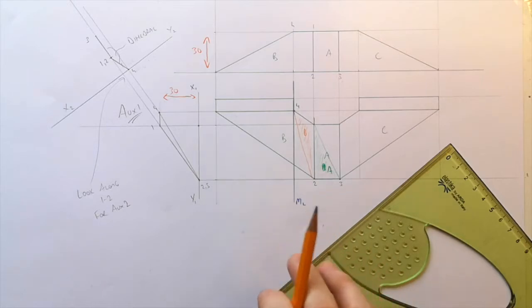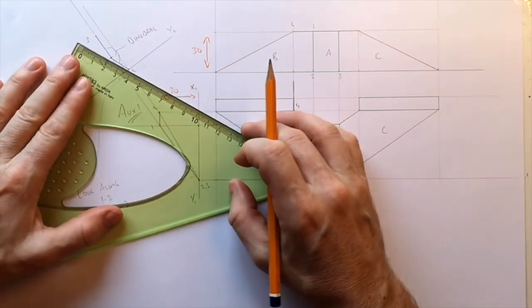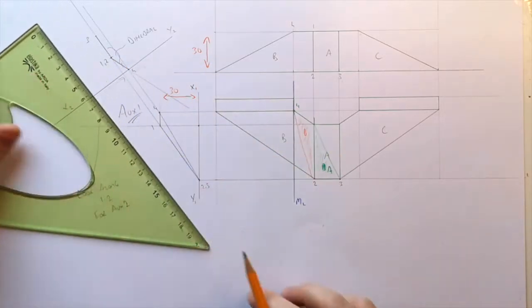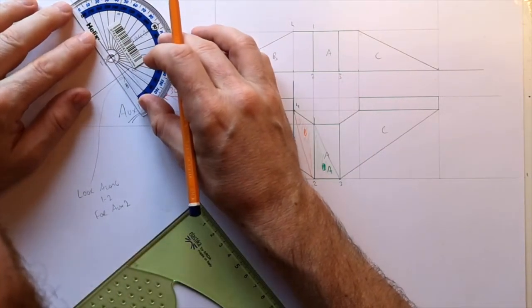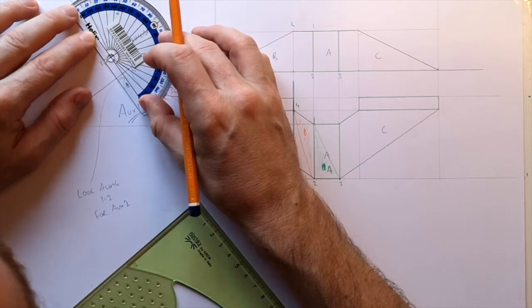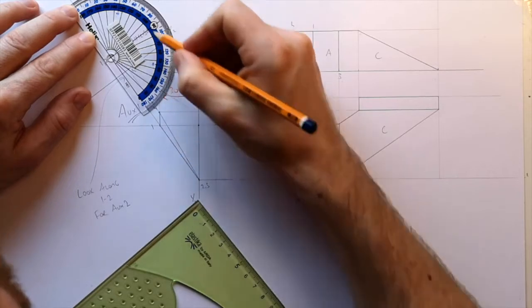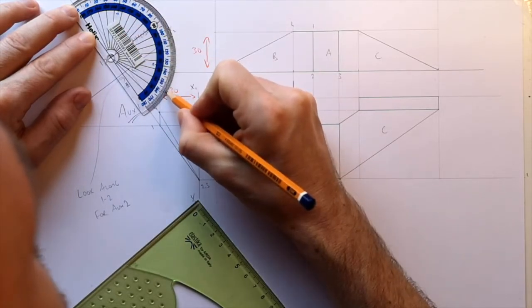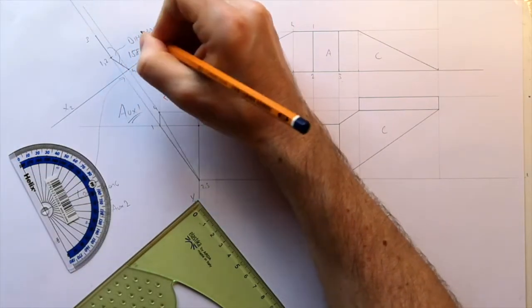Now, I'll just give you an actual measurement of what that dihedral is, so you can compare it to your own. So let's extend that out there and there, so I can see it. And I am seeing that that's this line just here. So it's getting bigger, bigger, bigger. So it's 150, 5, 6, 7, 8. 158.